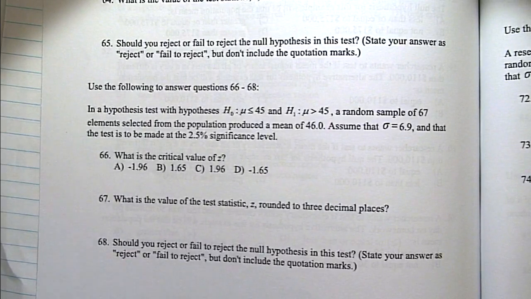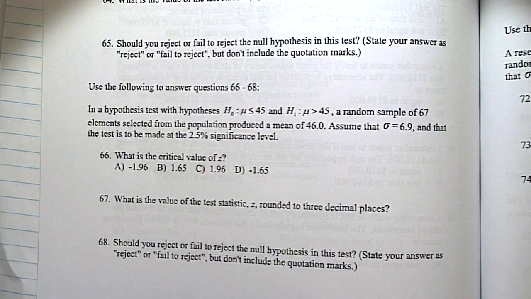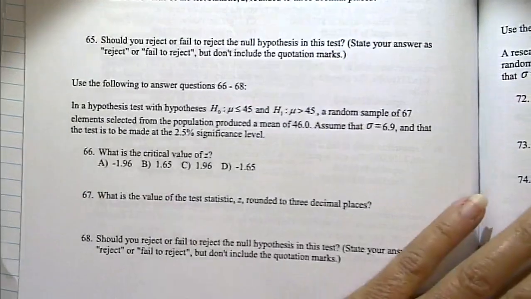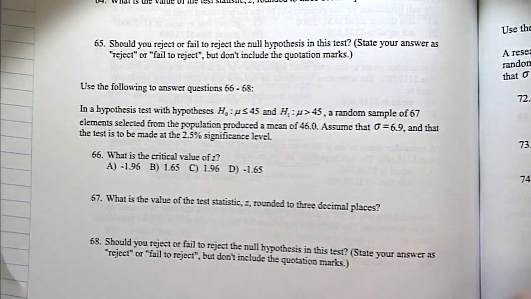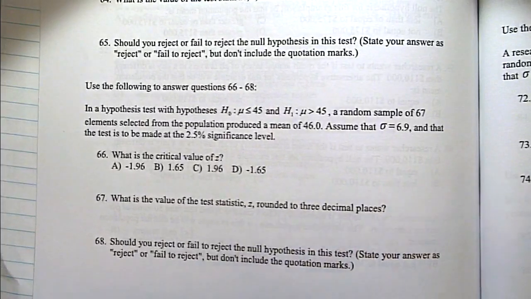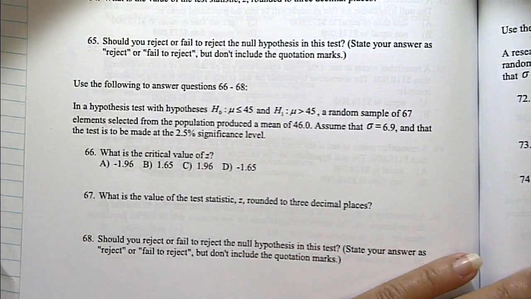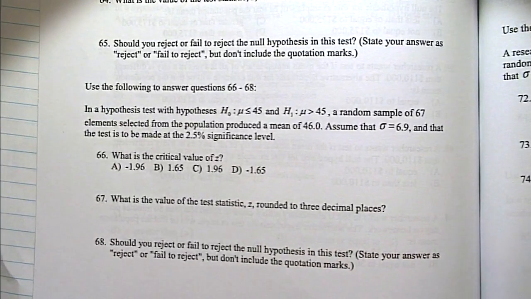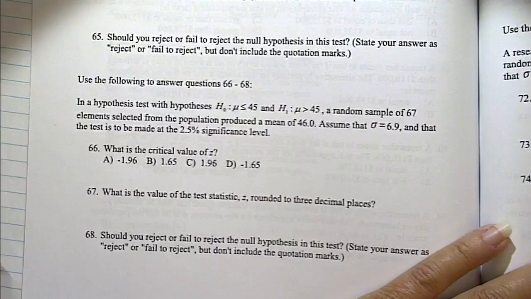And then they said, assume that the standard deviation of the population is 6.9, and that we want a 2.5% significance on this test. Now, for every hypothesis test, you're going to have a critical value, which is the cutoff, and if it's z, it's going to be a critical z, or a critical t if it's t. And you're also going to have a test statistic, which is the observed value of z or the observed value of t. So you're going to have two z's and two t's, right? Every problem's going to have multiples. The test statistic comes from the sample data.